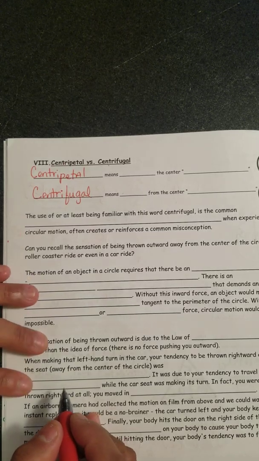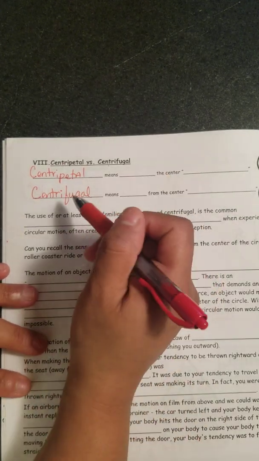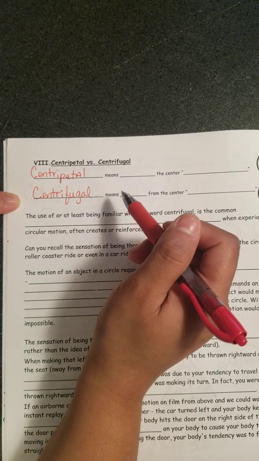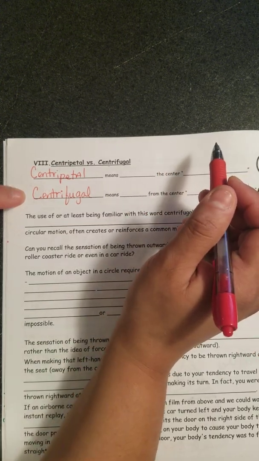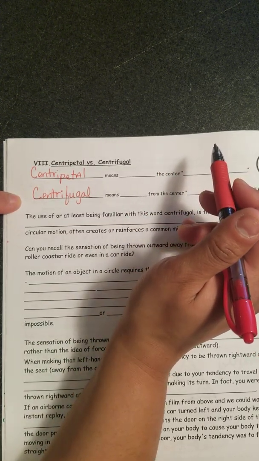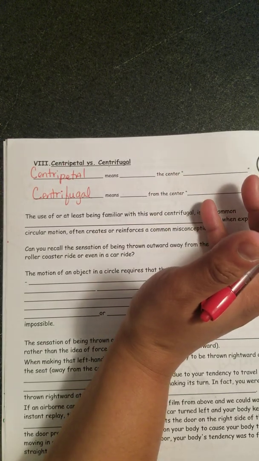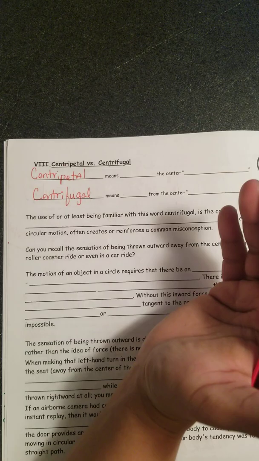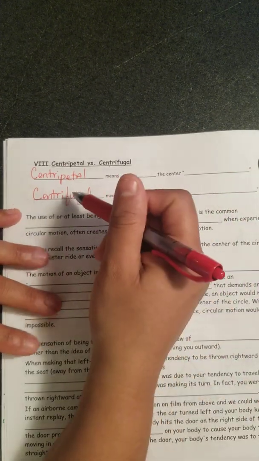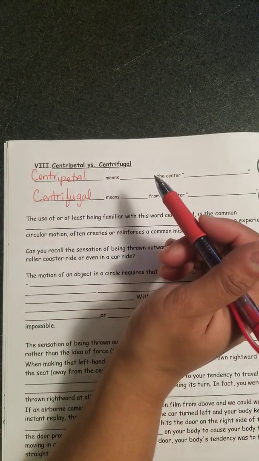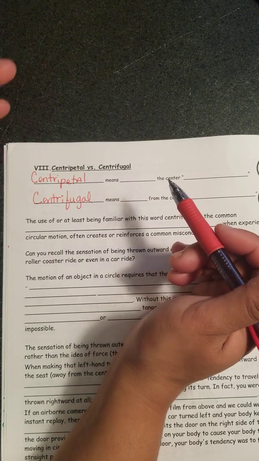Okay. Is there anything that you can think of that sounded like centrifugal that you may have heard in the past? I'm not sure if you ever heard of a centrifuge. A centrifuge separates things. It spins outwards and separates it. So maybe that may be something that you can tie it to.